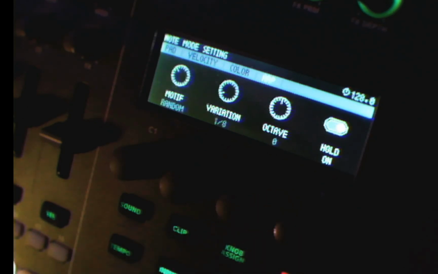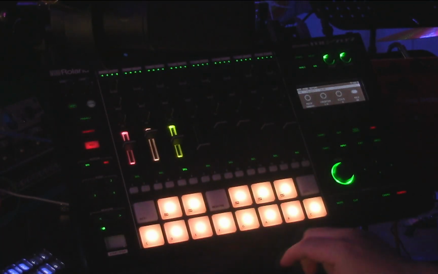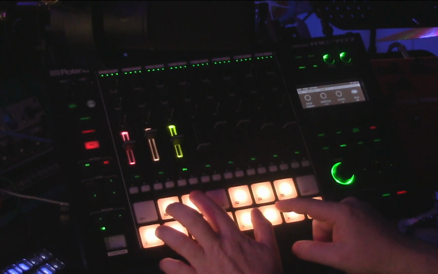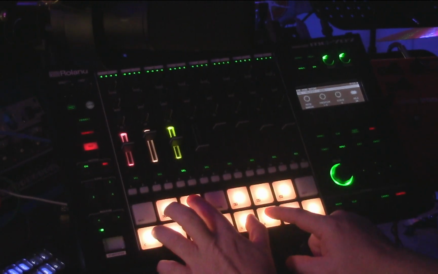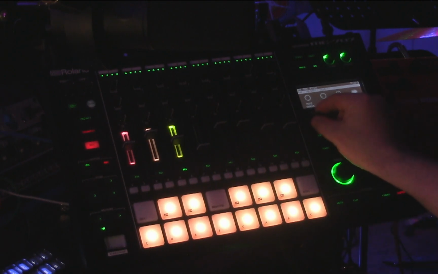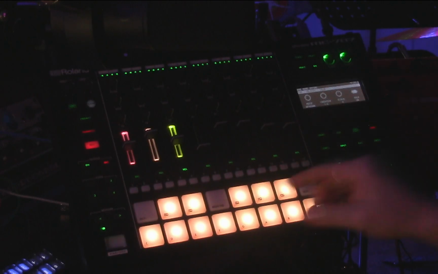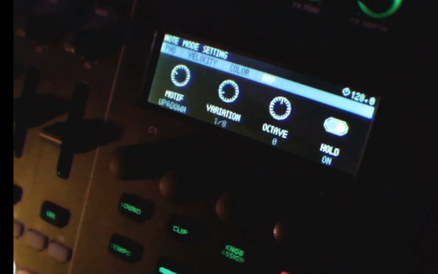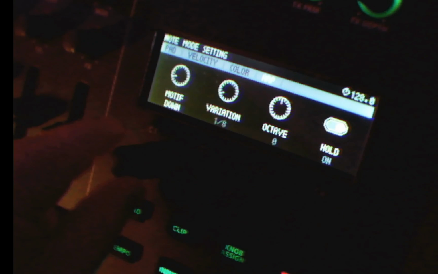I use the knob below that to turn hold on, and then when I go back to my main view, whatever notes I hold down, it'll play an arpeggio with those. And you can change it, like you can change this, a motif, up and down.